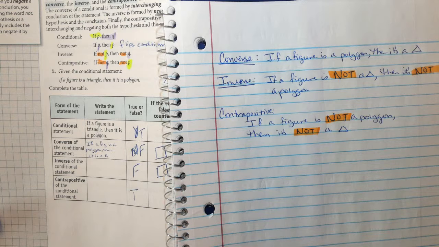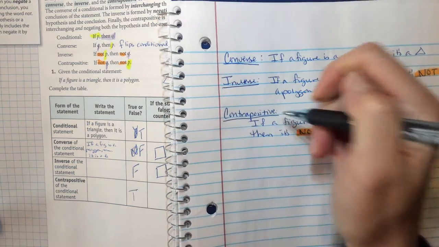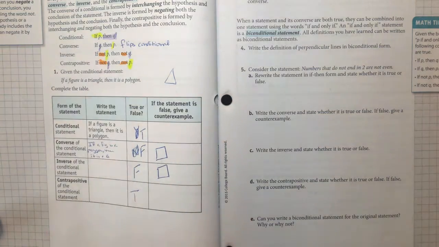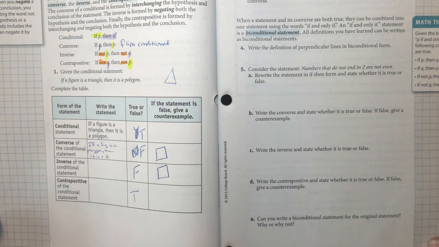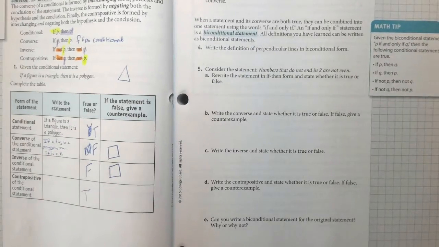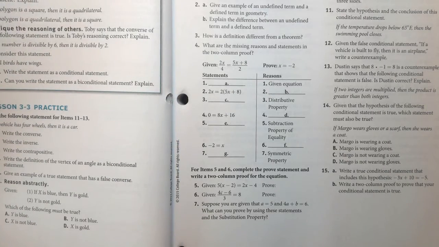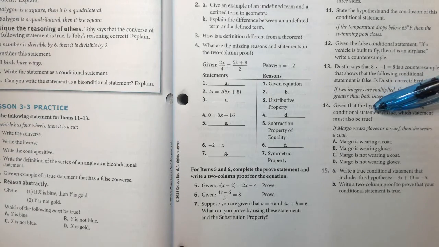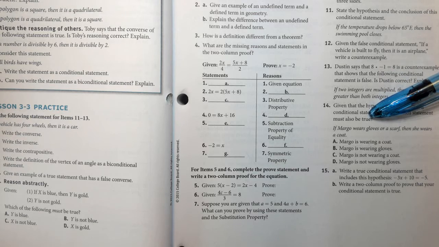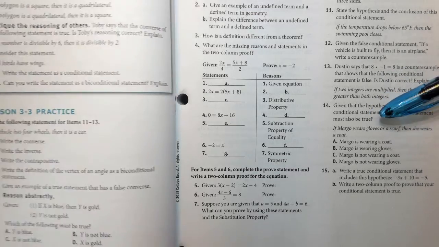So that's a true statement. Now you might be like, well, what about a circle? A circle is not a polygon. No, it's not, and it's not a triangle. Huh. Okay. These are weird. I totally get that they are weird. So, we are going to do some more practice, because that truly is the only way that we can get through this assignment, this task, this section.